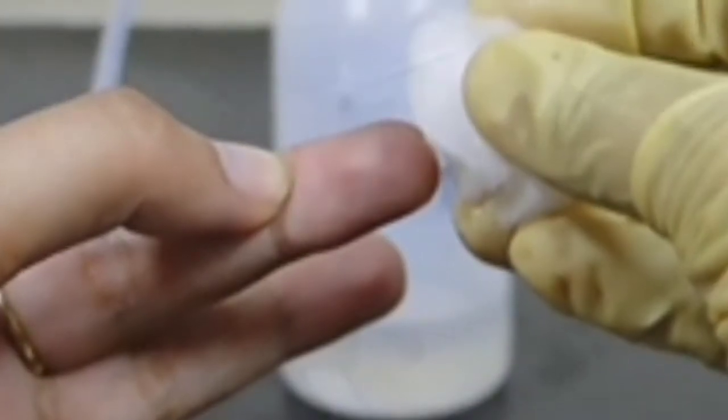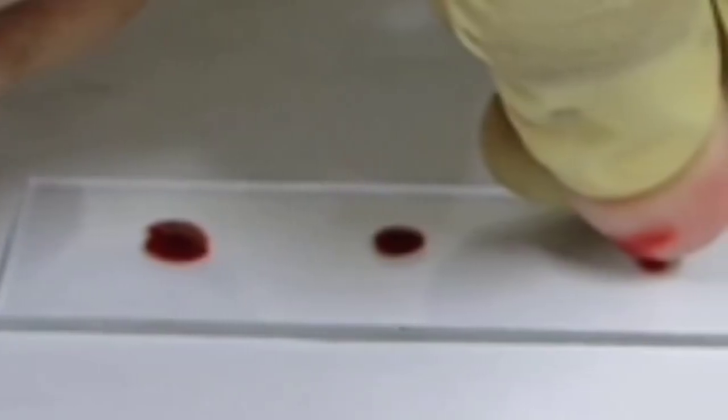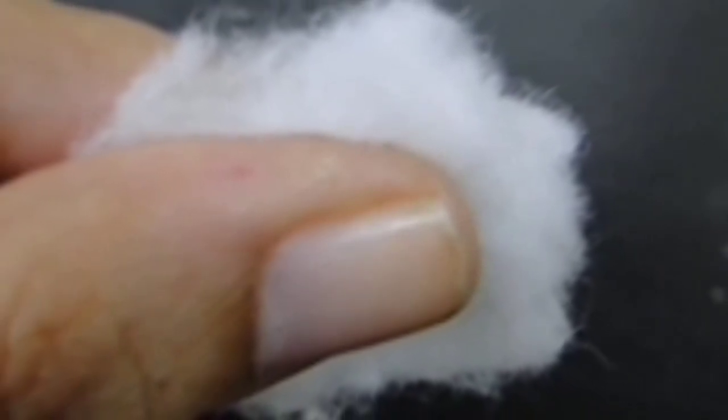Procedure: swab the finger with cotton balls dipped in spirit and take a blood sample using a lancet as shown. Take 3 separate drops of blood on a glass slide. Place a cotton ball on the finger to stop the blood flow.